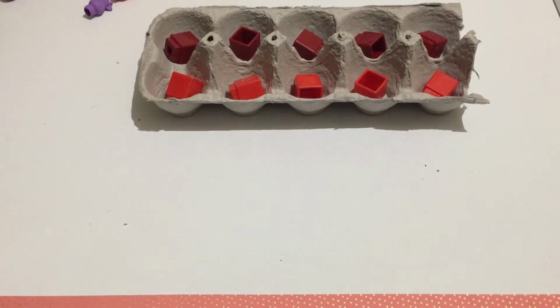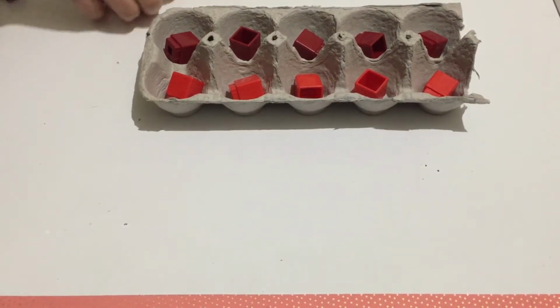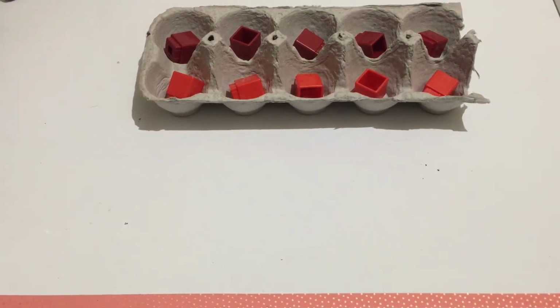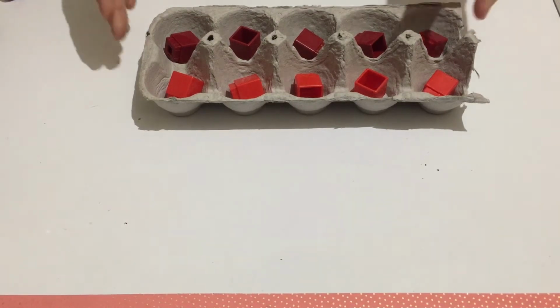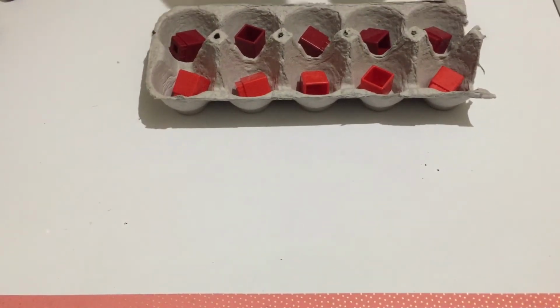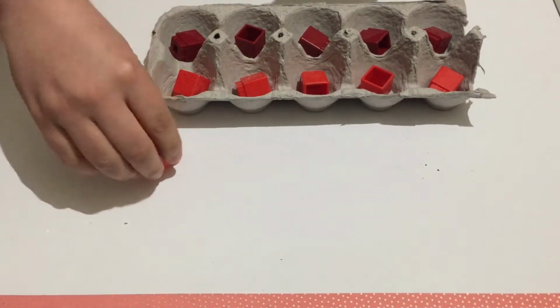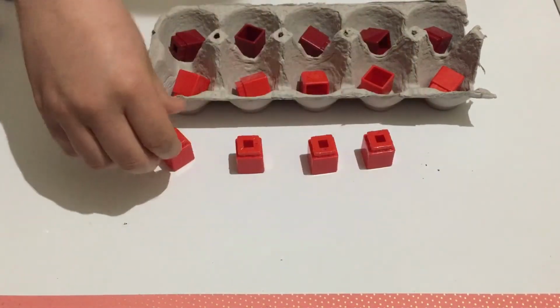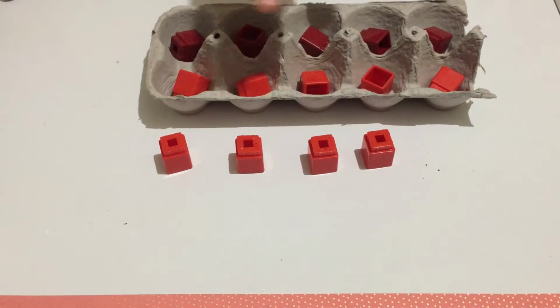Now I have my group of ones, okay? I have a group of 10, which means I have 10 ones. So now, if I put 4 down, I know that I have 10.